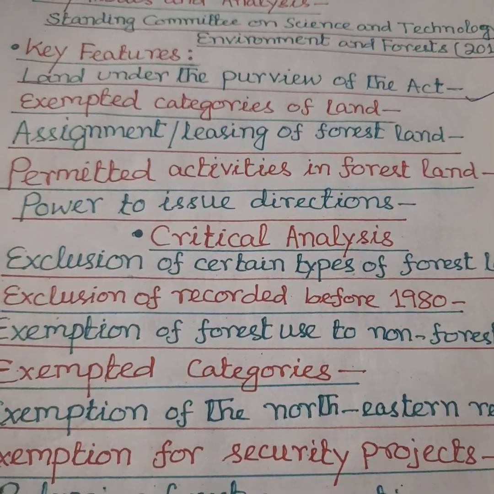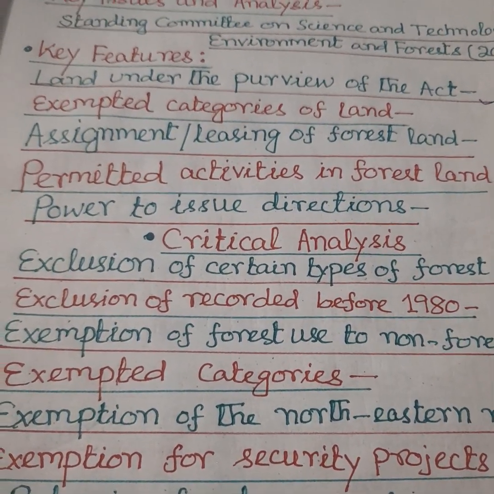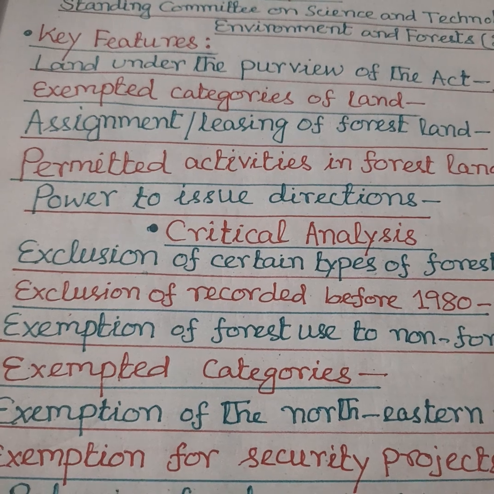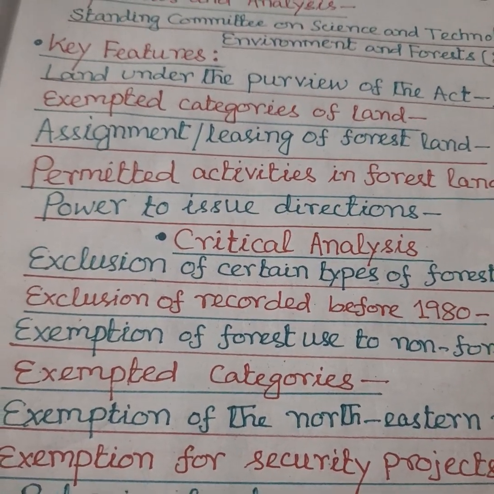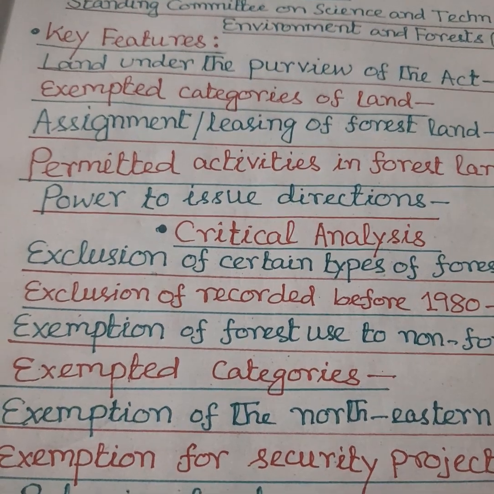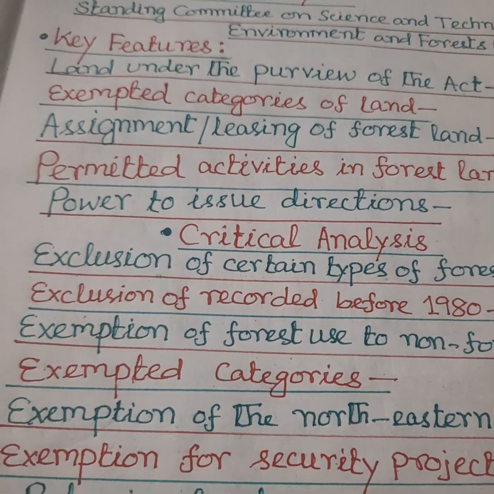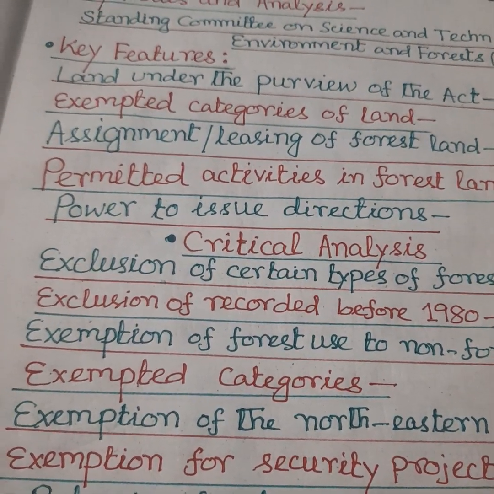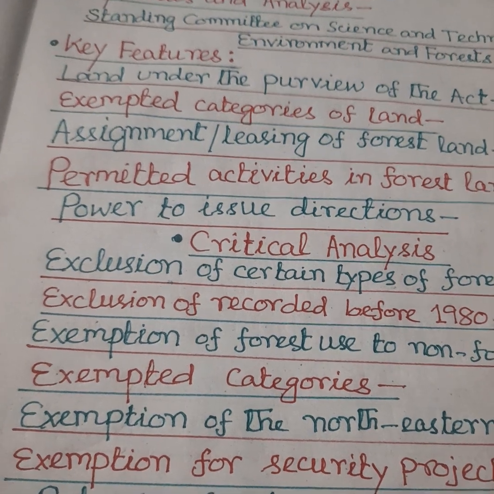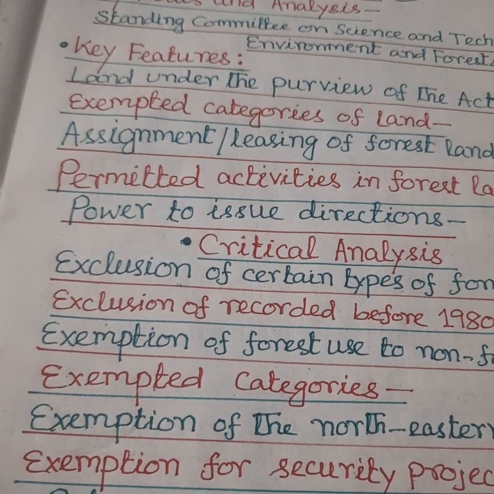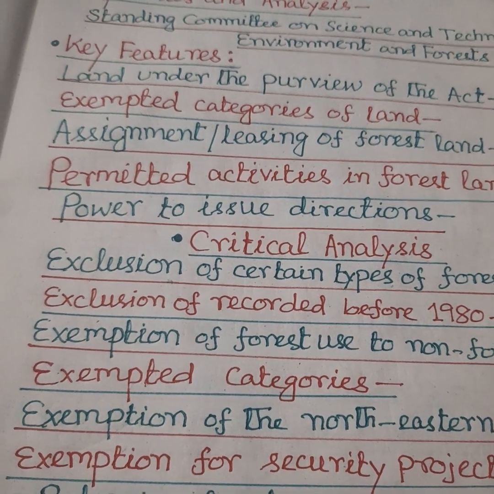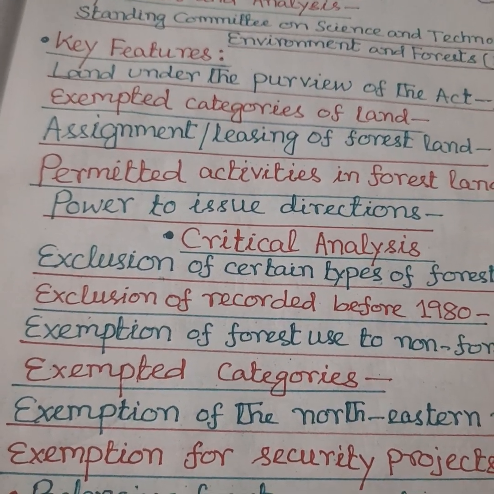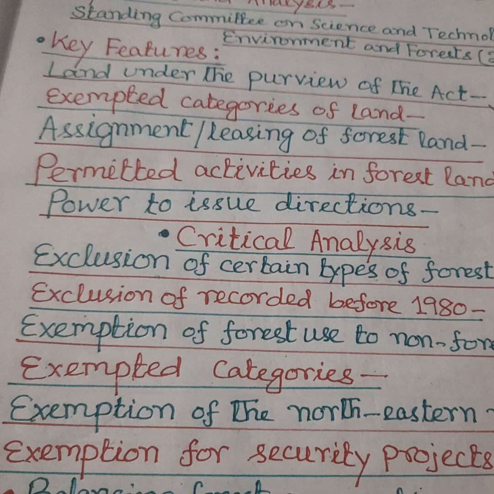The 2023 Act provides that two types of land will be under the purview of the Forest Conservation Act: land notified as a forest under the Indian Forest Act 1927 or under any other law, and land not covered in the first category but notified as a forest on or after 25th October 1980 in a government record.